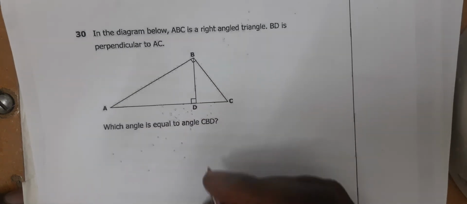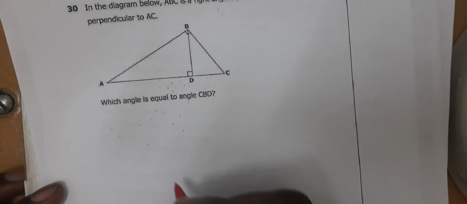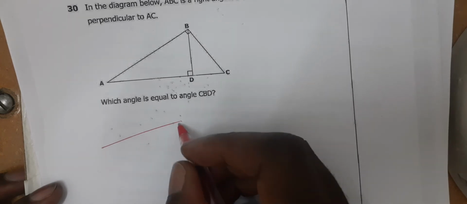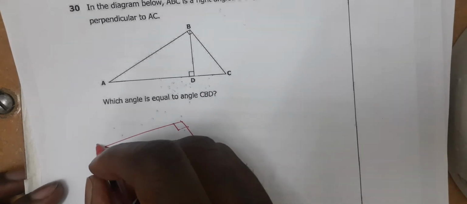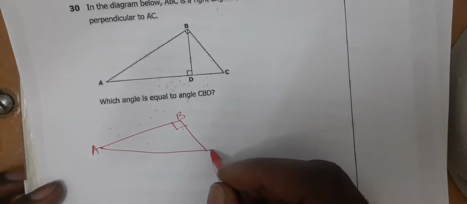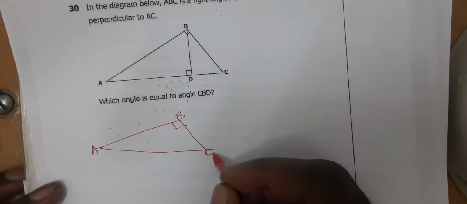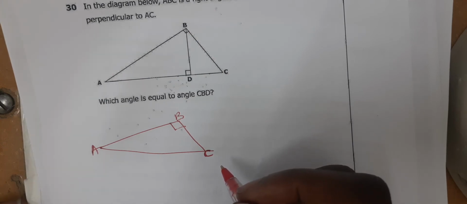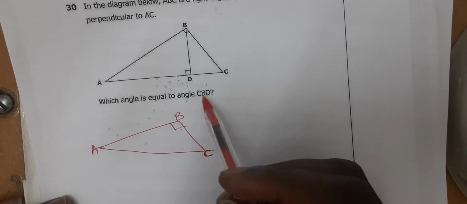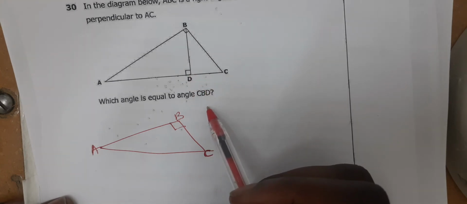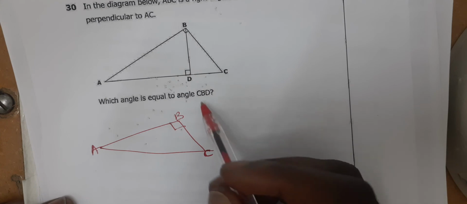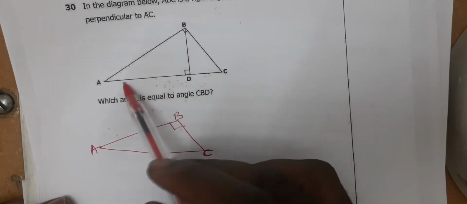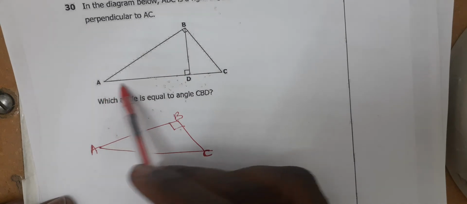Okay, so the first triangle that we have is this one, where we have A, B, and D. Then we also have another right angle triangle here.